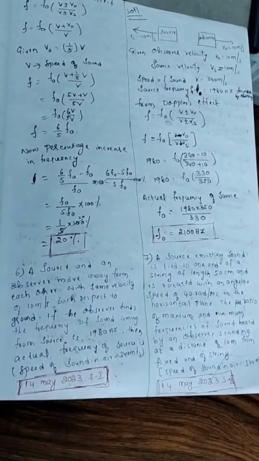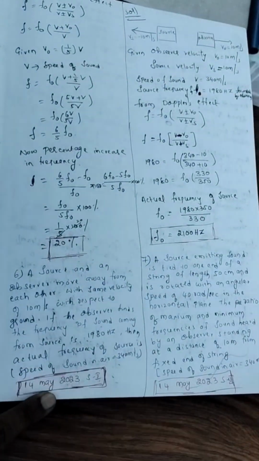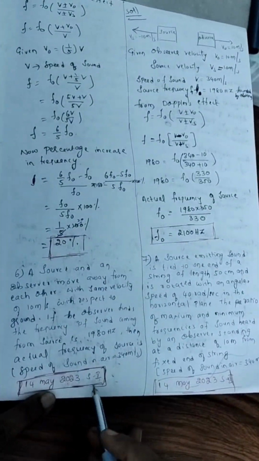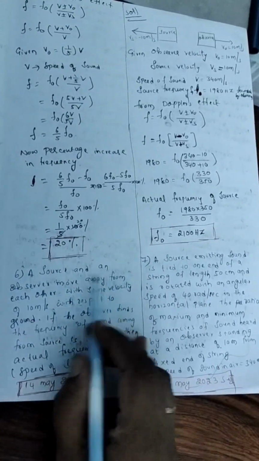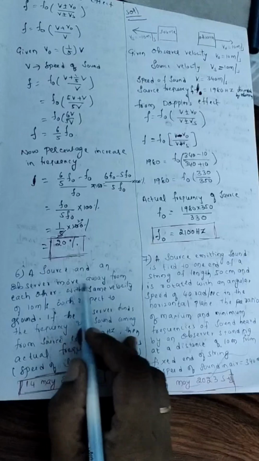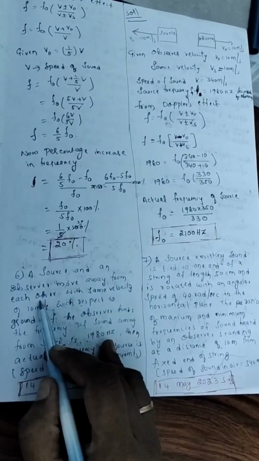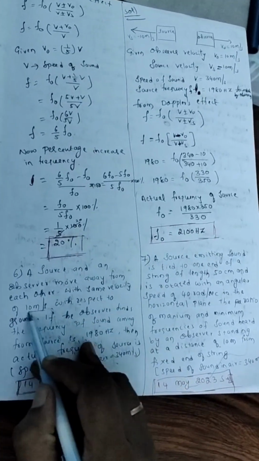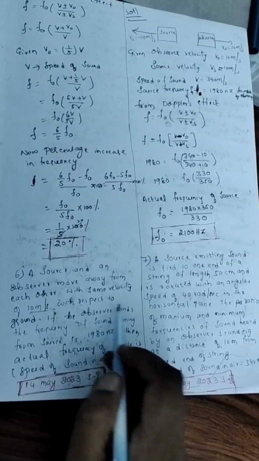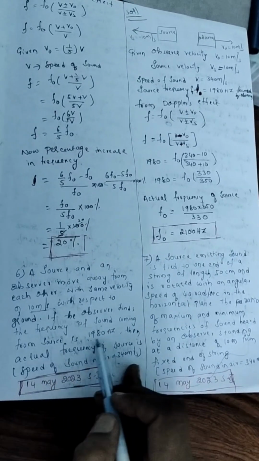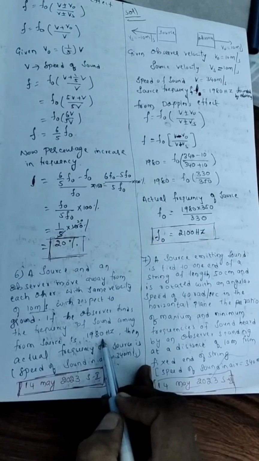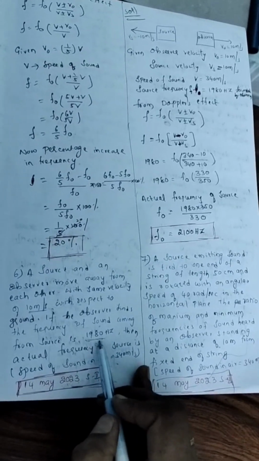Alright. Now the next question, which was asked on 14th May 2023, shift 1. A source and an observer move away from each other with the same velocity 10 meter per second with respect to ground. If observer finds the frequency of sound coming from source as 1980, what is the actual frequency of source?